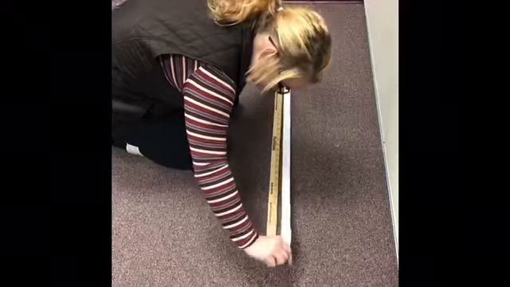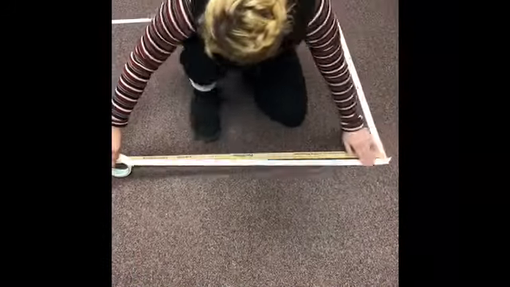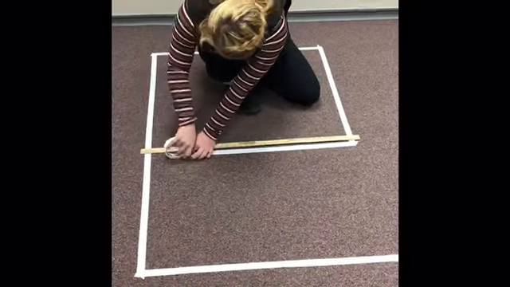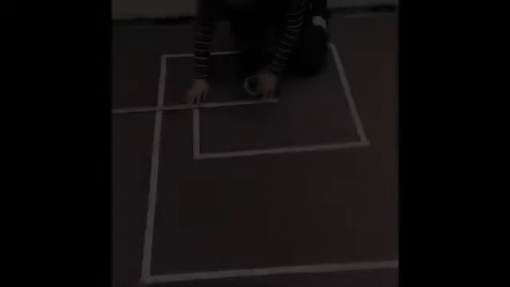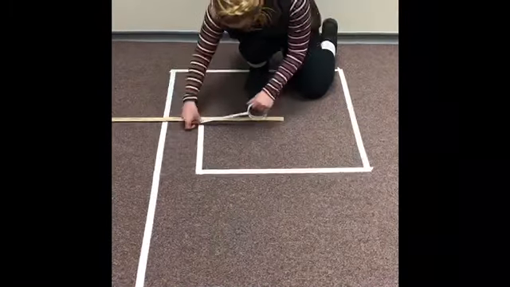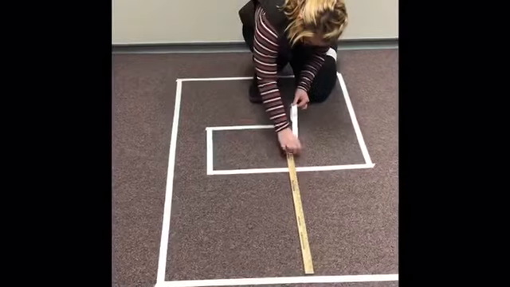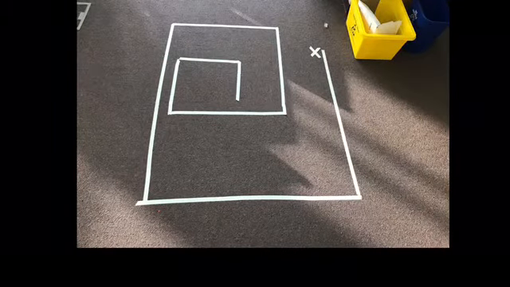The next one should be 35.5 inches. The next one should be 32.5 inches. The next one should be 29 inches. This next one should be 14 inches. And then the next one is 14.5 inches. And the final one should be 10 inches long. This should be your end result.